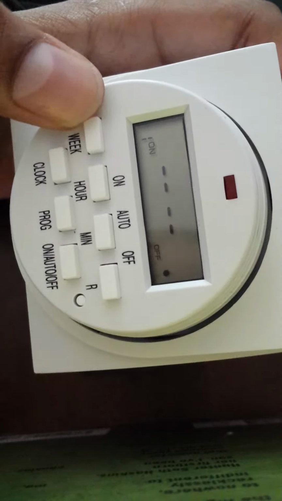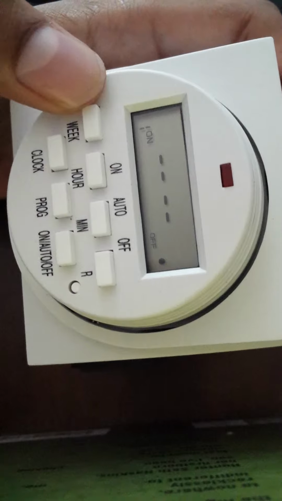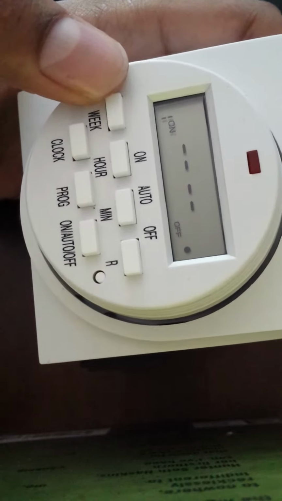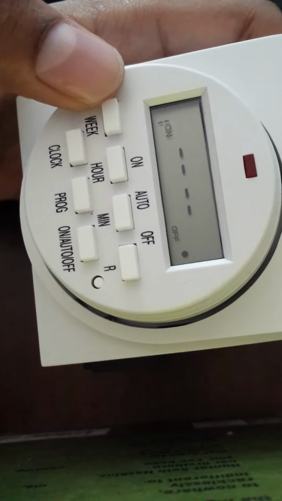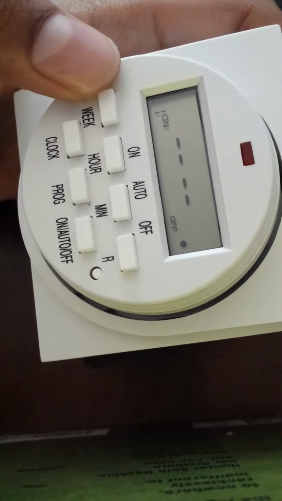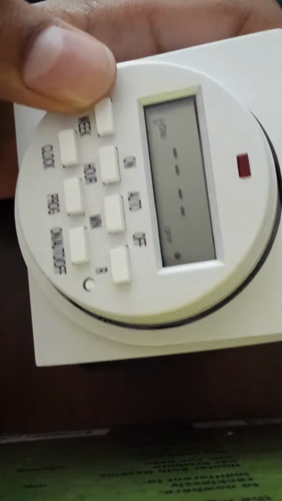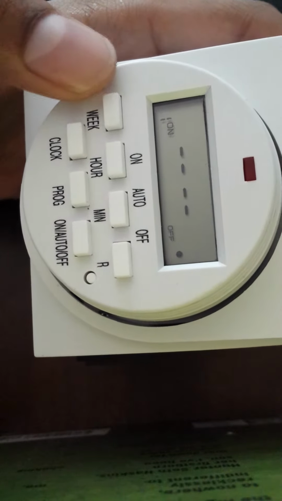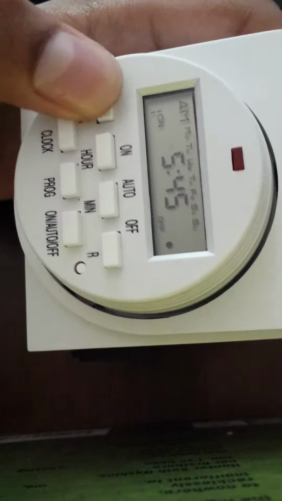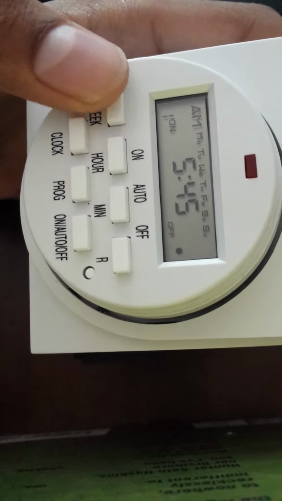Alright, so I'm setting my timer for my ebb and flow system to run on at lights on, and to run for at least 3 minutes. So I'll start by first choosing my week. I'm going to want this to run every single day of the week.